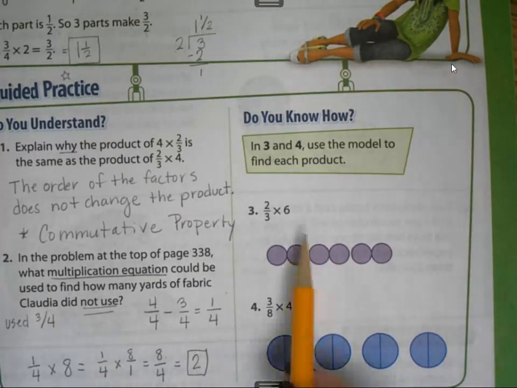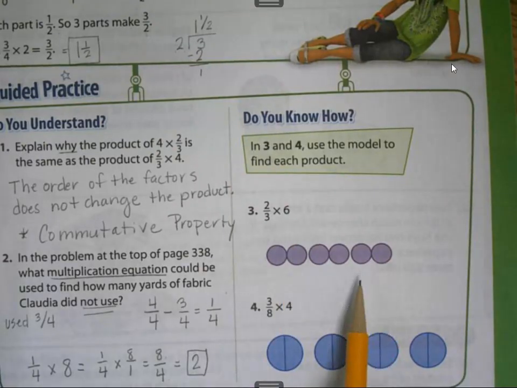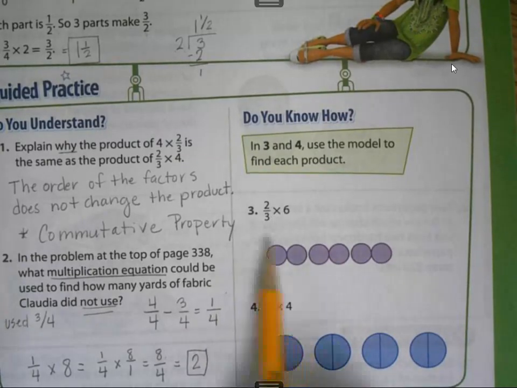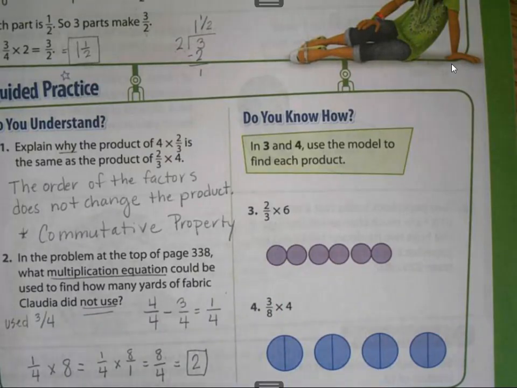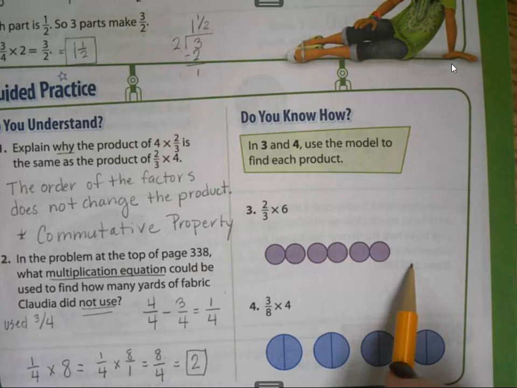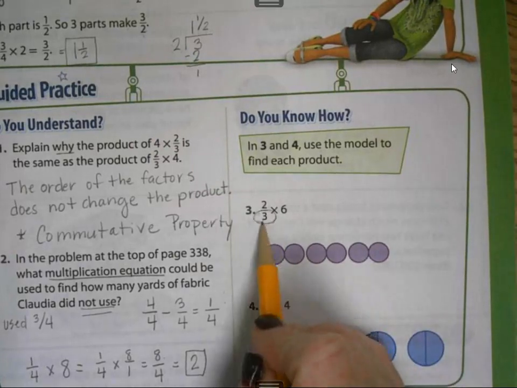All right, we're looking at number 3, and we are going to model each product. They drew the circles for us. So we're looking for 2/3 times 6, and you'll hear me read this as we're looking for 2/3 of 6. So what I noticed is that I have 6 balls in my group, and I'm going to make equal groups of 3.